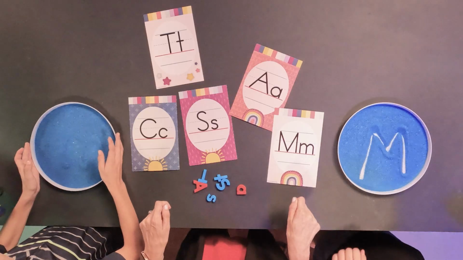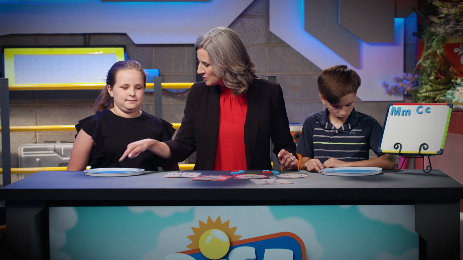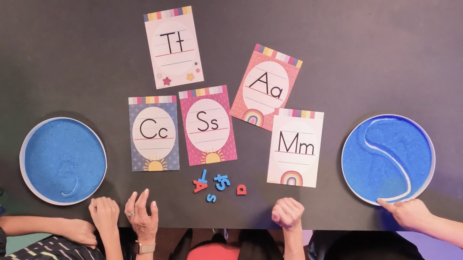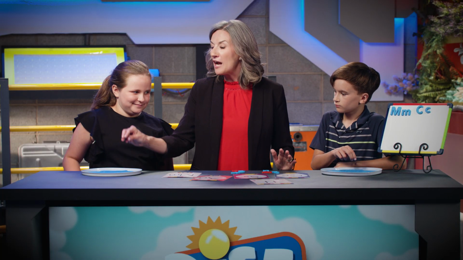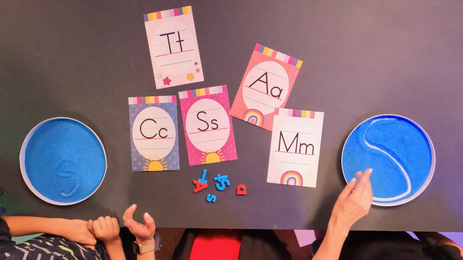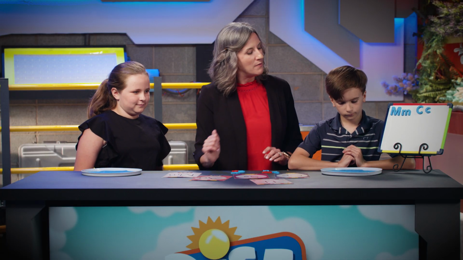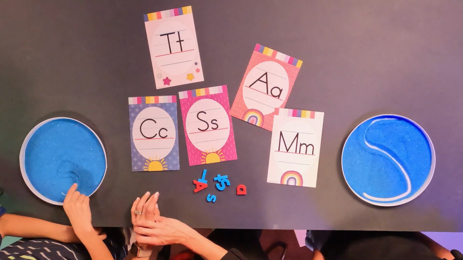Now these, again, look very similar, but I need to be able to notice the difference. So make sure I can when you write it. Do your uppercase for me. Ooh, I love how you fixed that. That was amazing. That uppercase S starts way at the top. It's really big. And even though the lowercase s looks the same, how did you show me it was different? Because the lowercase starts at the fence. It starts at the fence.